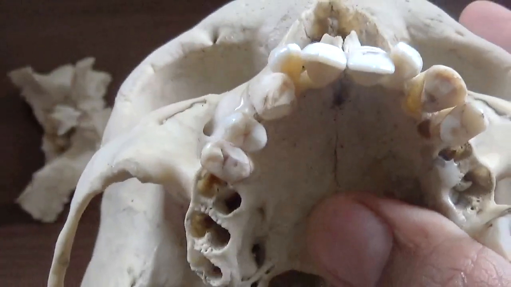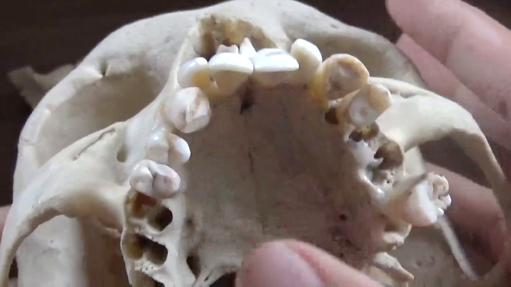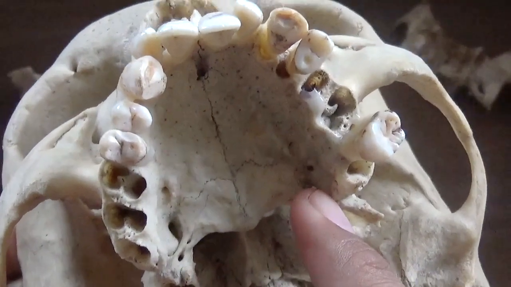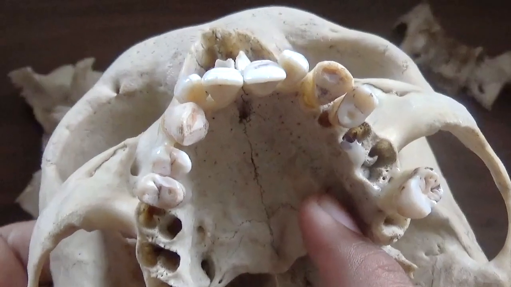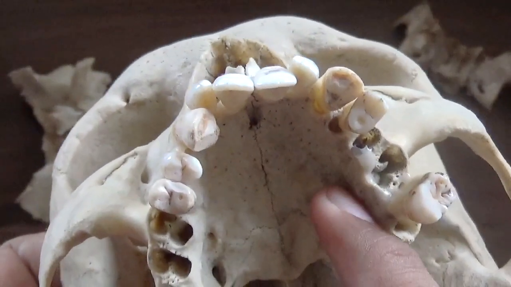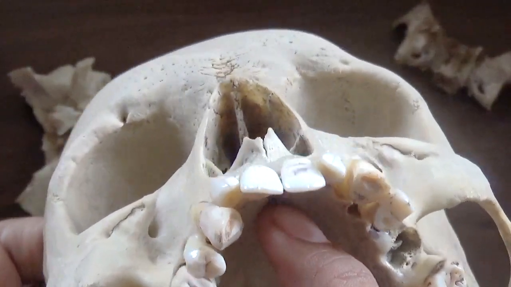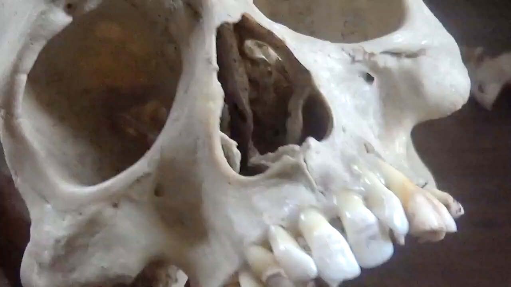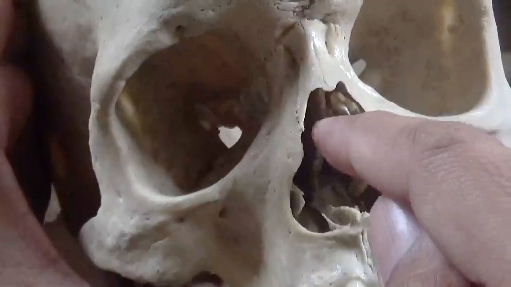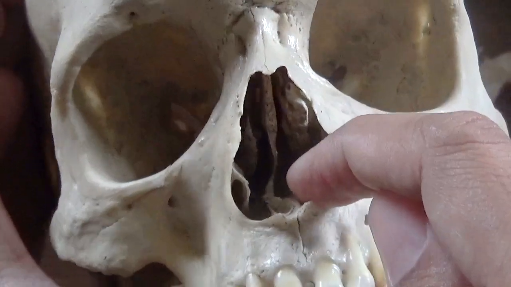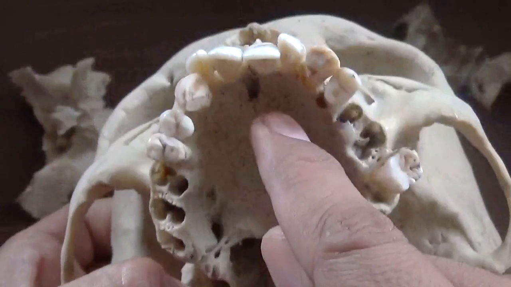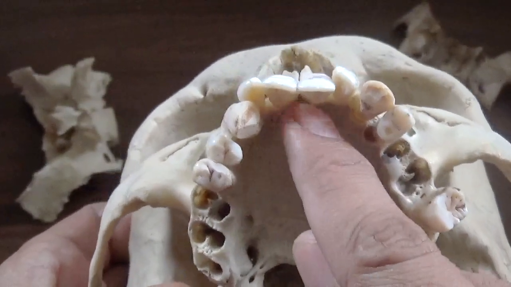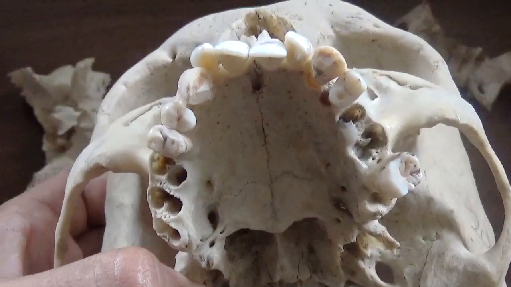Now as I mentioned, it's a connection between the nasal cavity and the oral cavity. So from the oral cavity the greater palatine vessels will traverse along the hard palate and enter inside the nasal cavity, and similarly from the nasal cavity the terminal portion of the nasopalatine nerve will pass through these foramina and enter inside the oral cavity.